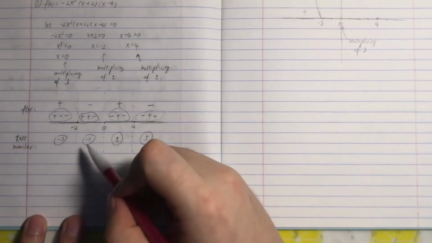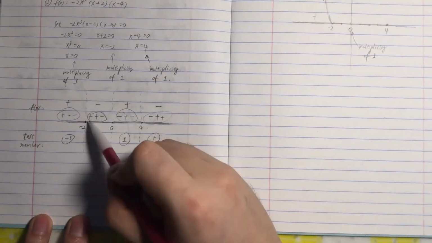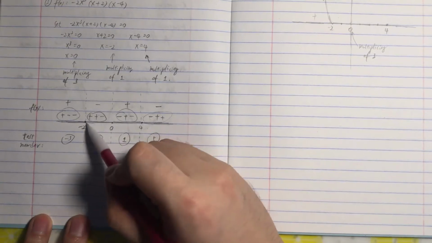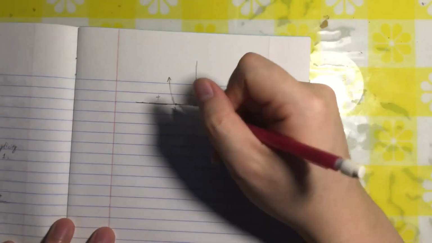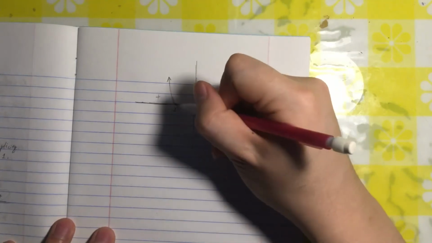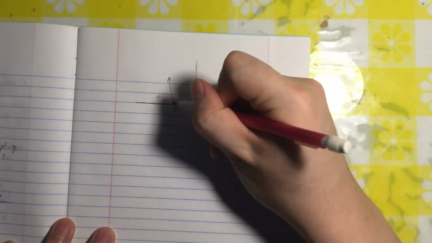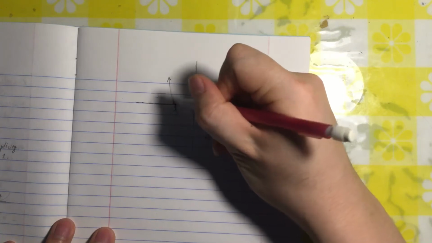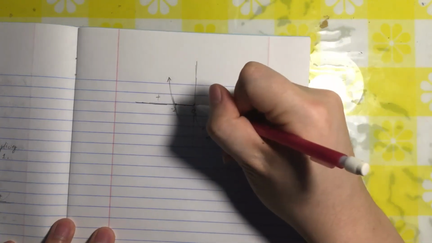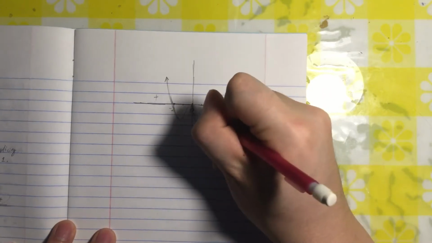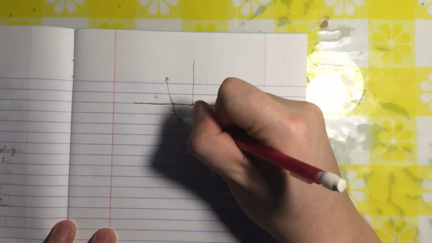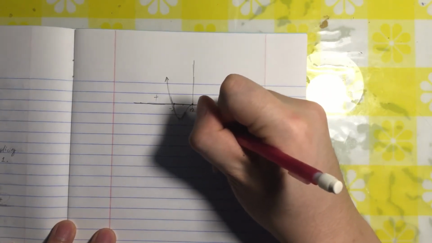Next, when x is between negative 2 and 0, function f is negative. If it's negative, function f goes below the x-axis. Since 0 has multiplicity of 3, the curve doesn't go through 0 directly. There's a little curvature around 0.